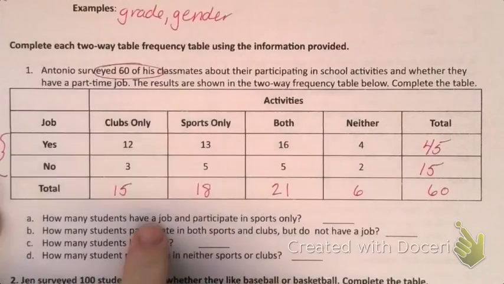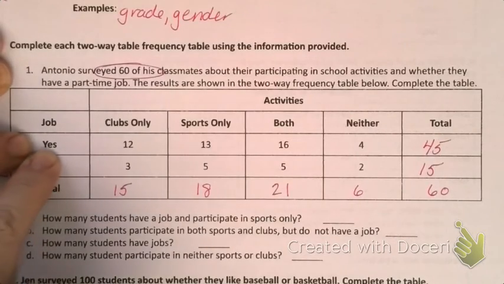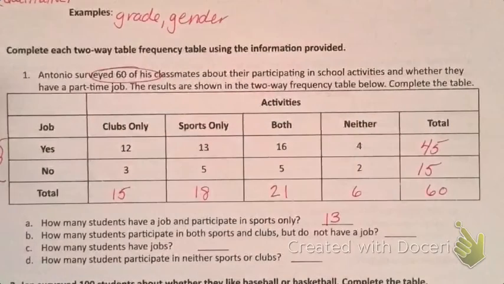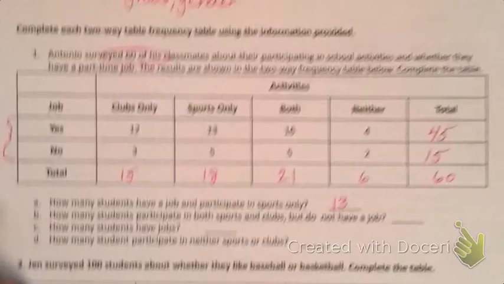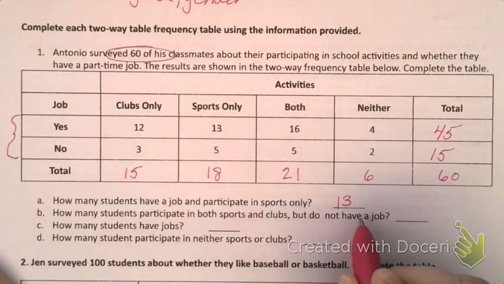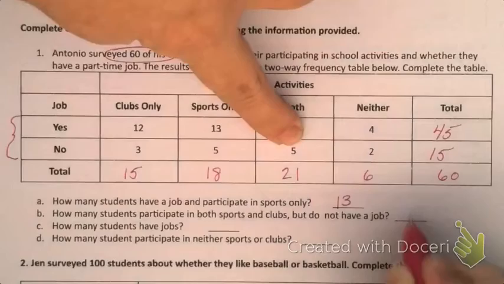How many students have a job and participate in sports only? So I'm going to look at the have a job, that would be the yes row, and only sports, that would be 13 people. Pretty easy. See if you can answer B, C, D. All right, so how many students participate in both sports and clubs but don't have a job? Well, I would look at the both column and don't have a job. That would be 5.